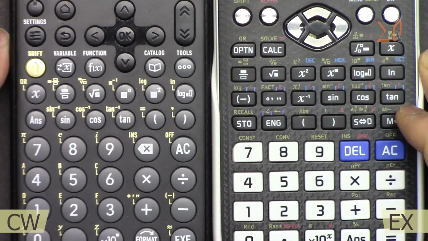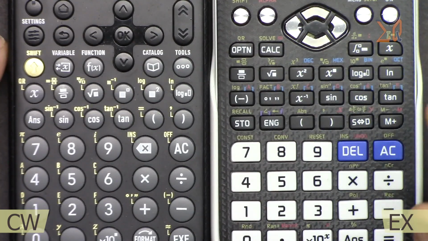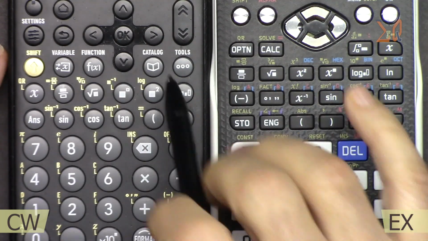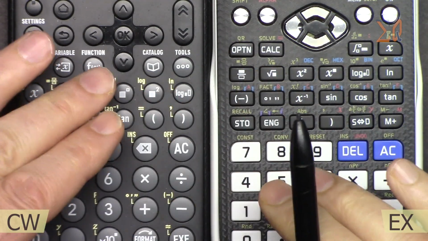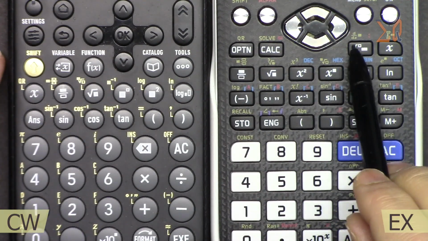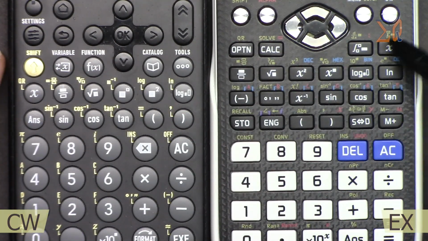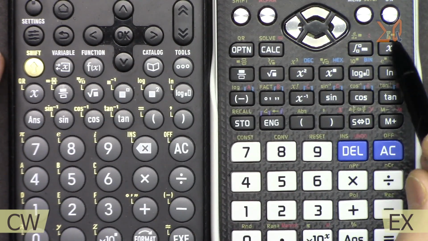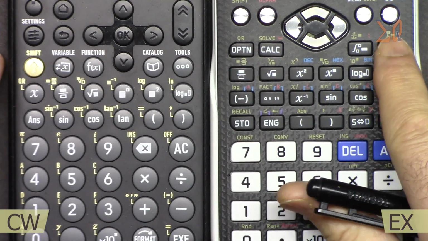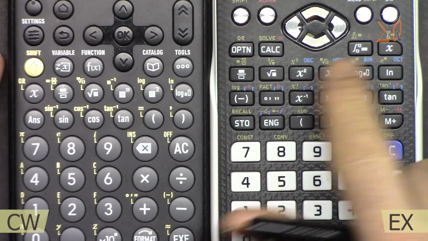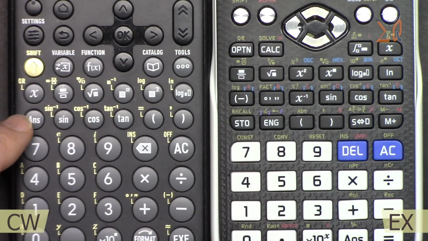The function keys are the important ones. A lot of keys are missing here because we have introduced menus. The integral, derivative and summation are all missing here. The X key, which is in here in the 991 EX version, here the X has been moved to the left.